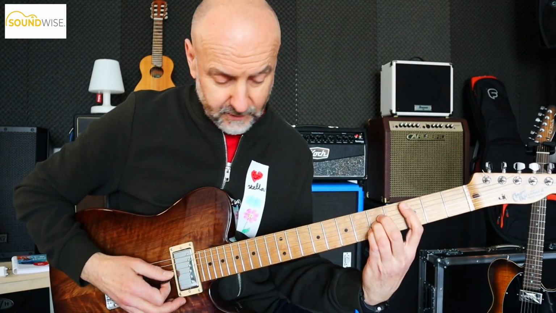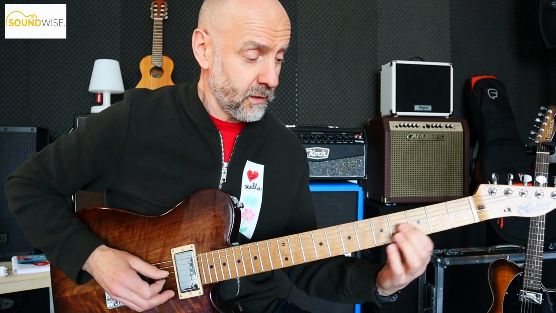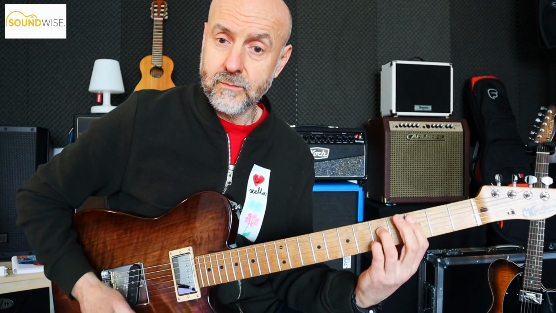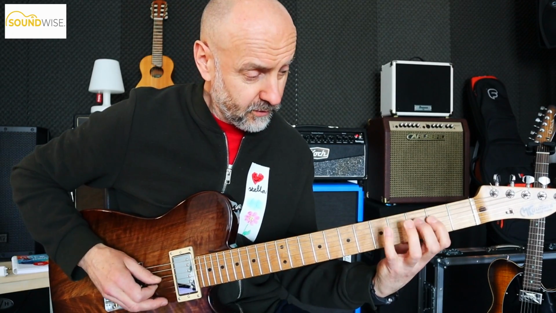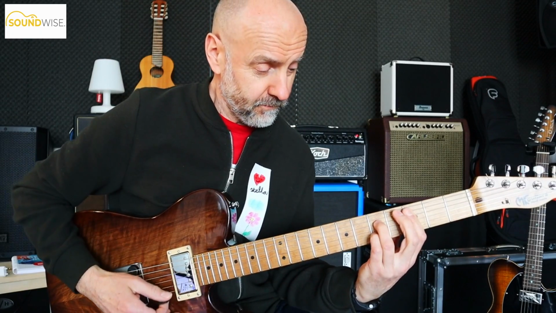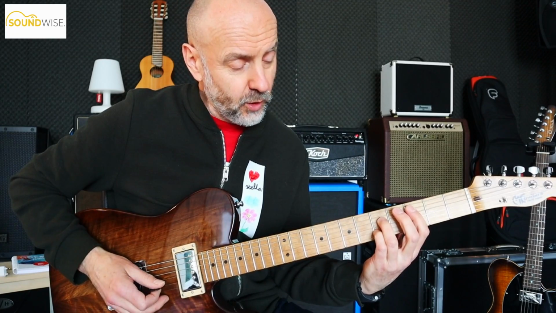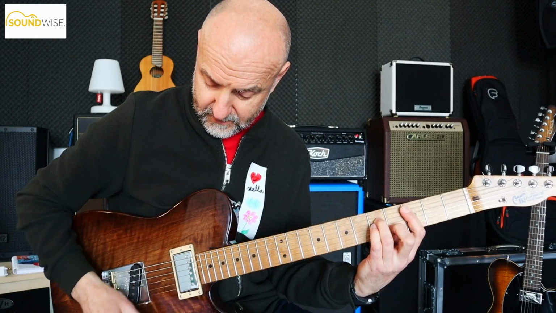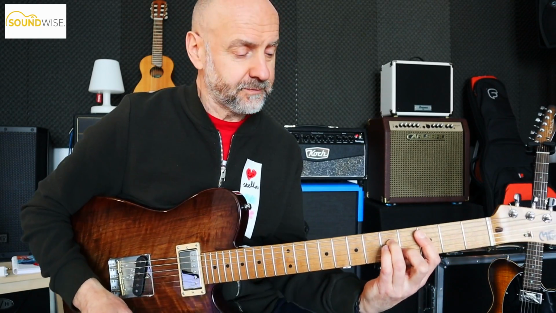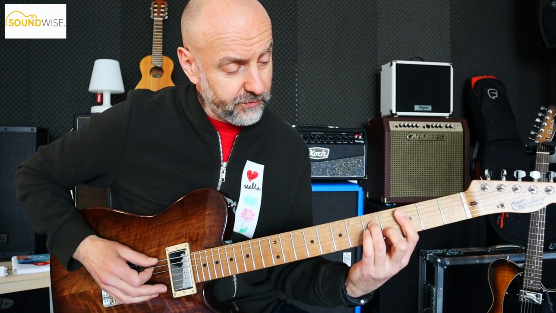Let's go back to the original one. Let's make it into a dominant 7. Then we have to lower the root 2 half steps to create a flattened 7, the dominant 7. Let's make it into a minor 7. We take our third, lower it 1 half step to make it a minor third. Minor 7. Let's make it into a flat 5. Let's lower the 5th.